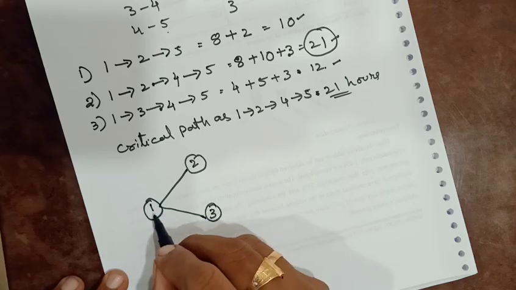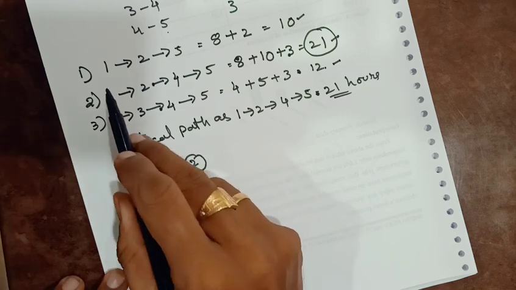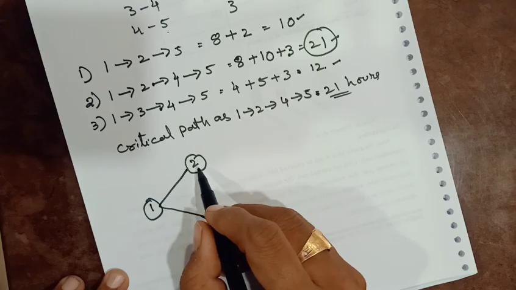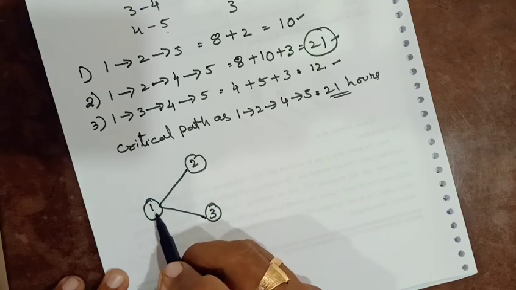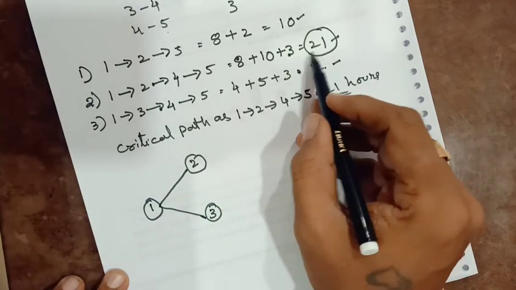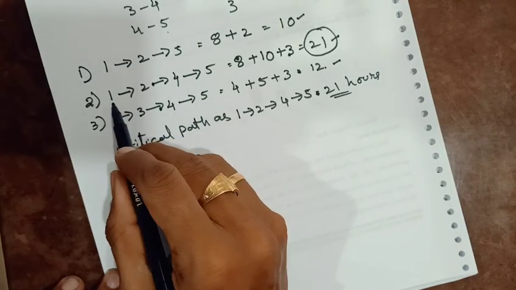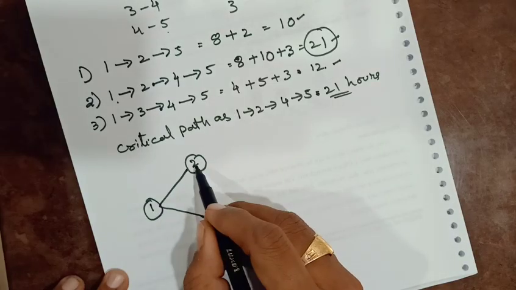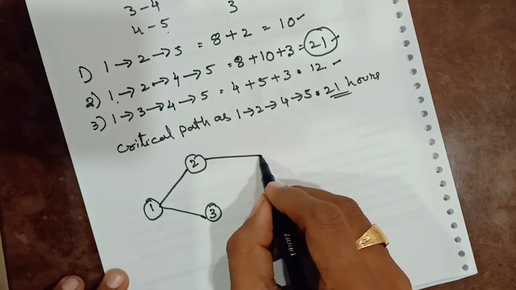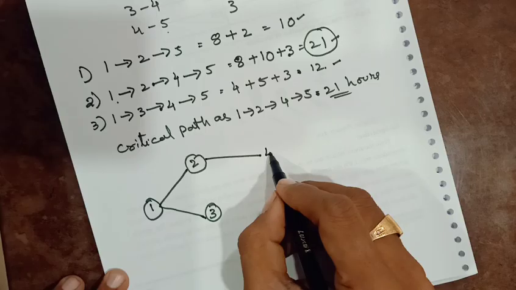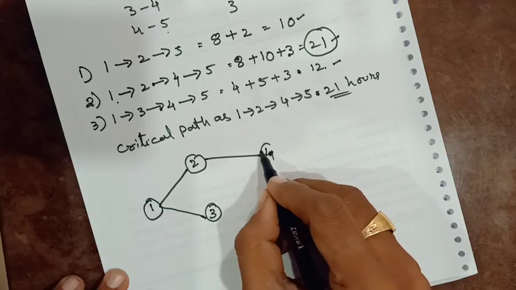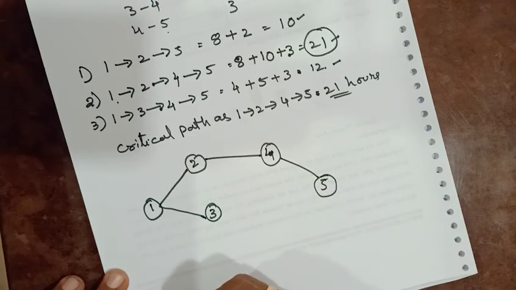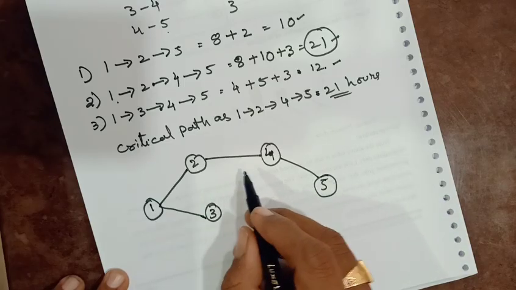From here 1 to 5. The critical path, the longest path that we can observe, is 1, 2, 4, 5.